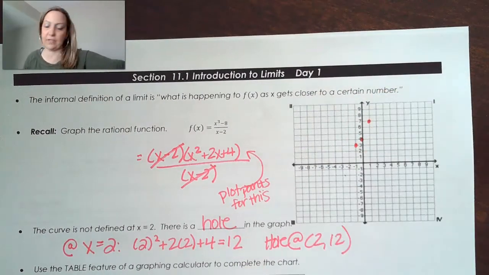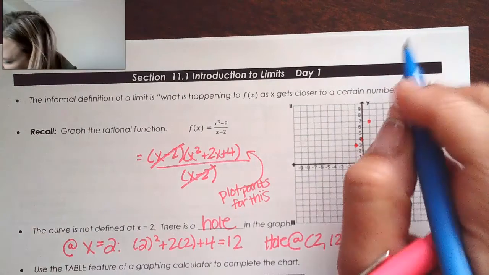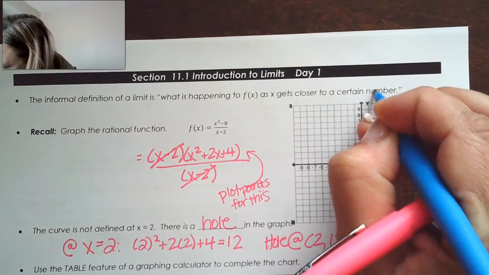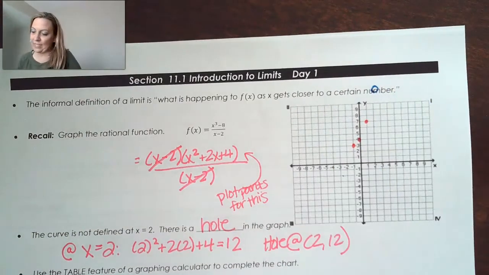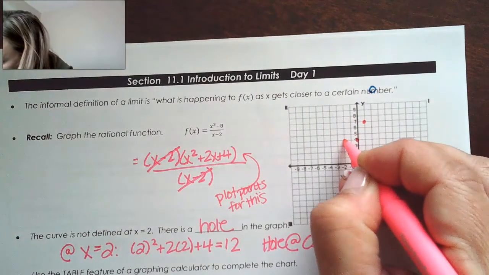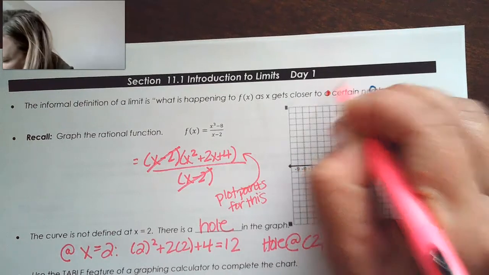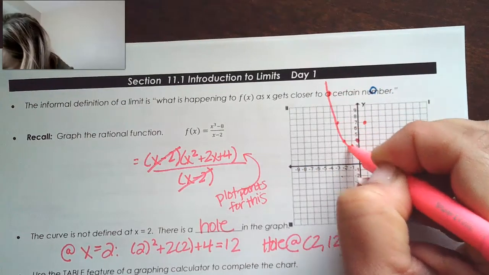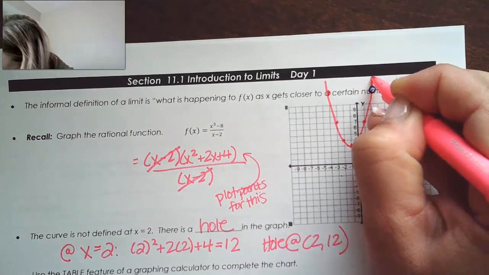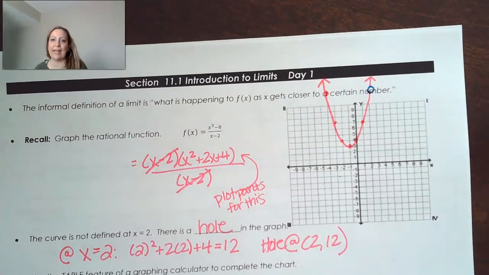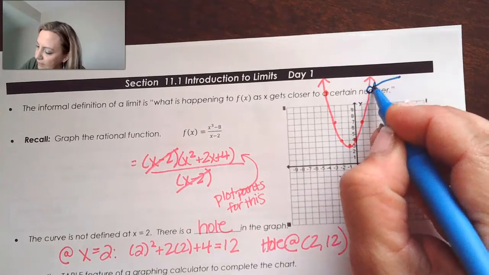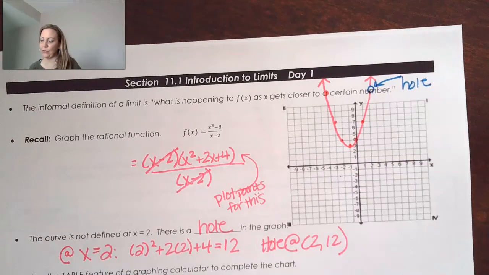We'll make that a different color. Okay. And then I can use the properties of symmetry to graph the other pieces. And that's what we'd have. And again, we would have this hole at that (2, 12).